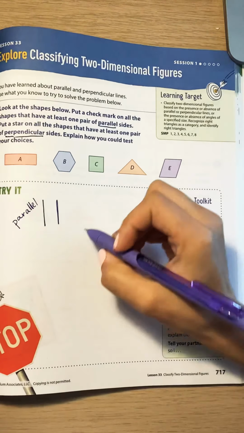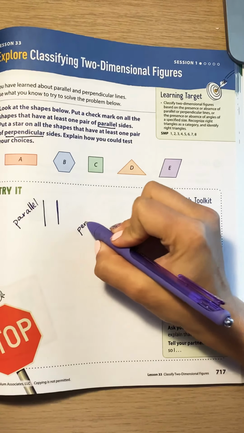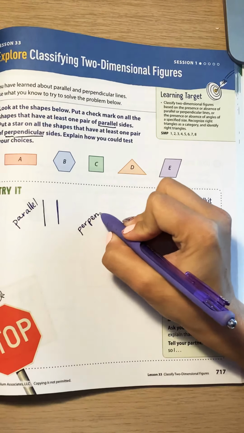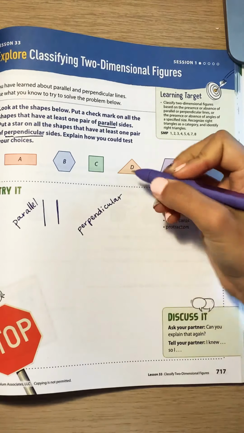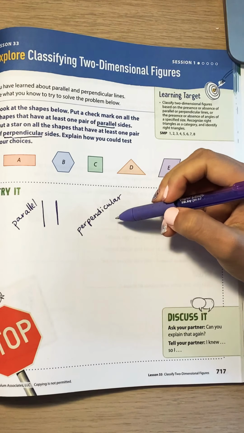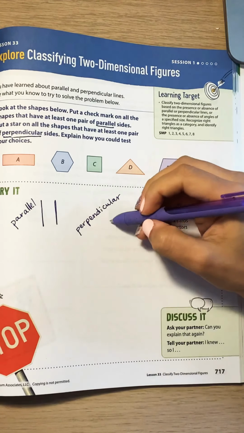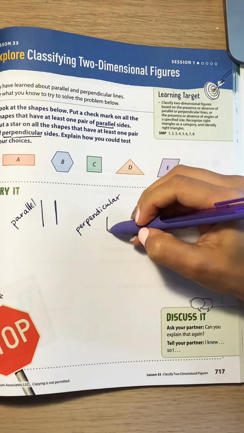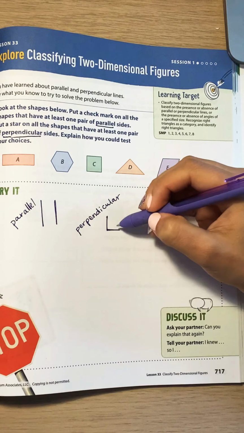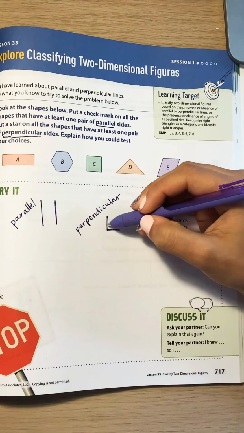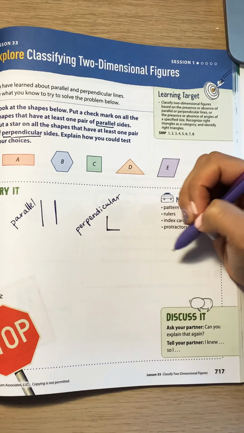And then perpendicular, and you can add these down here to your notes. Perpendicular are lines that make a right angle. Okay, so two lines, there's one and another. So that pair of lines is perpendicular because it makes a right angle.